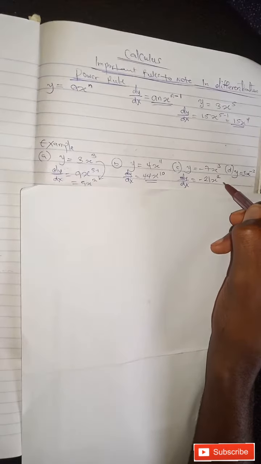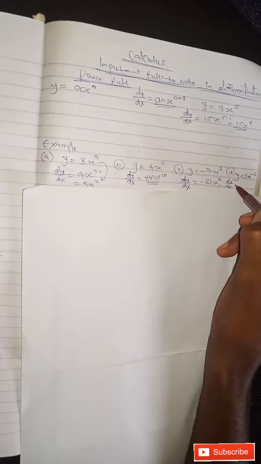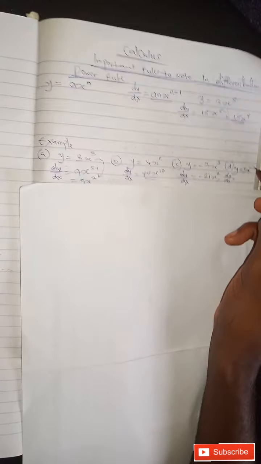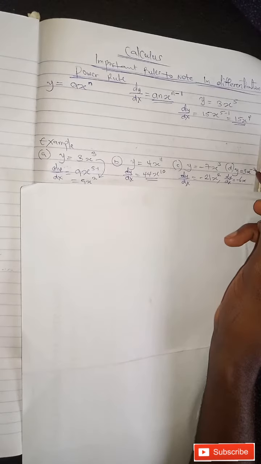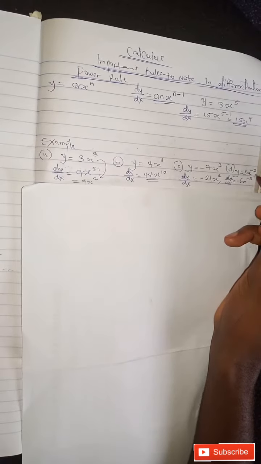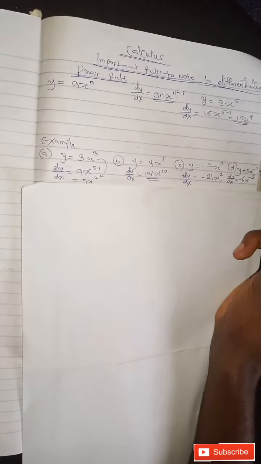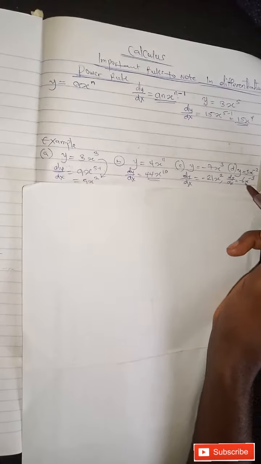Okay, all right, then dy over dx. Here we have minus 3 times minus 2, which is just minus 6. Then x raised to power minus 2 minus 1, right? So we have minus 3. We have minus 2 before, so we minus 1 from that because we are differentiating. So minus 1 from minus 2, we have minus 3.